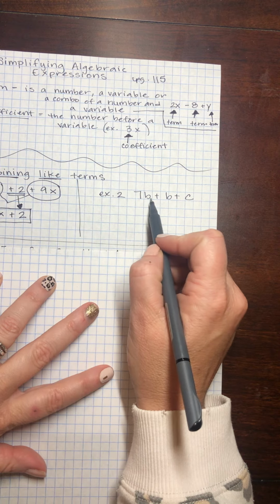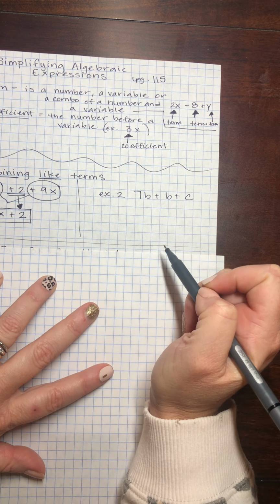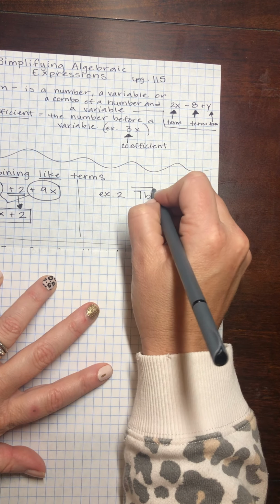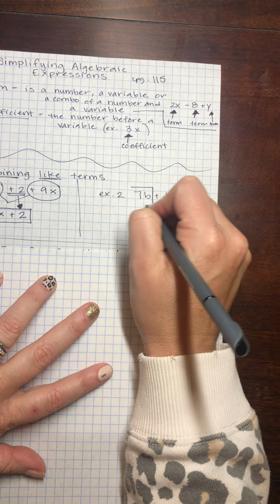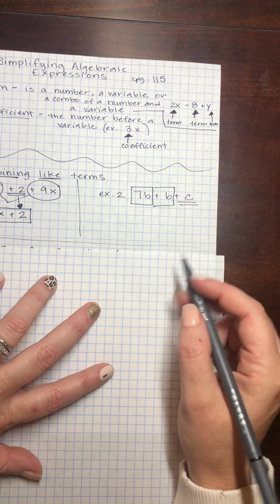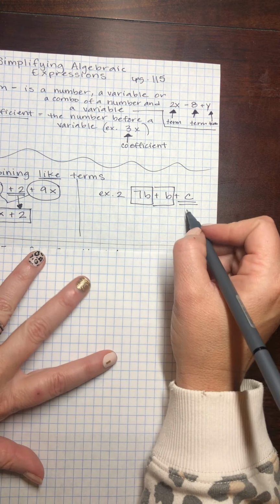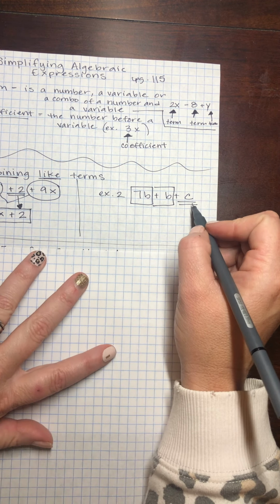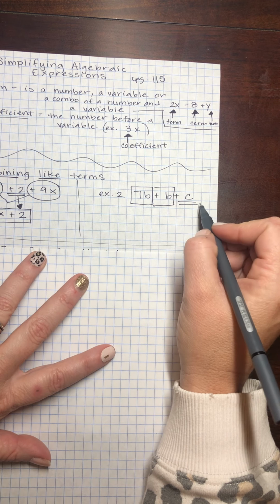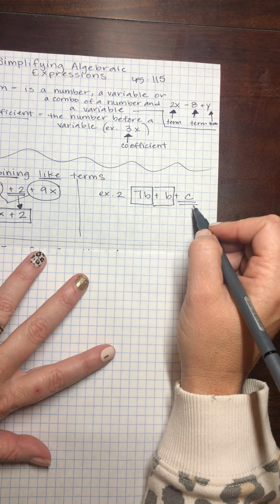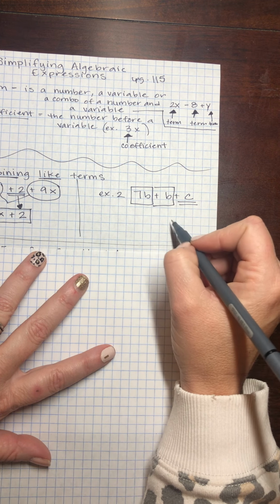Example 2, 7b plus b plus c. This time I'm going to box my like terms. So I've got 7 b's, balloons, plus another b, plus another balloon, plus c. I don't know what that is. Maybe it's candy, balloons and candy. Somebody has a birthday, maybe. It can't be combined, right? Having some candy does not give me more balloons. It might make me happy on my birthday, but it's not going to add to my balloon bouquet.